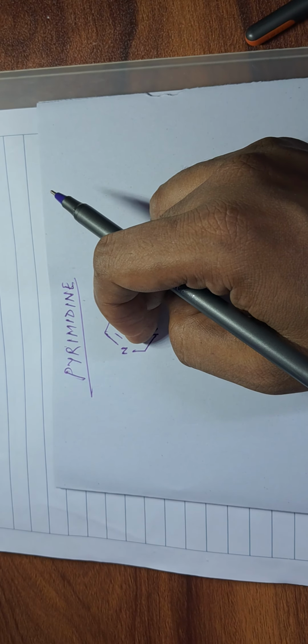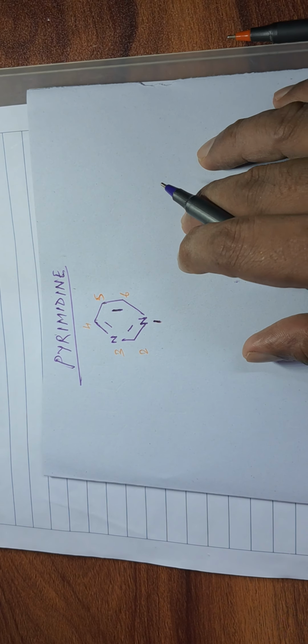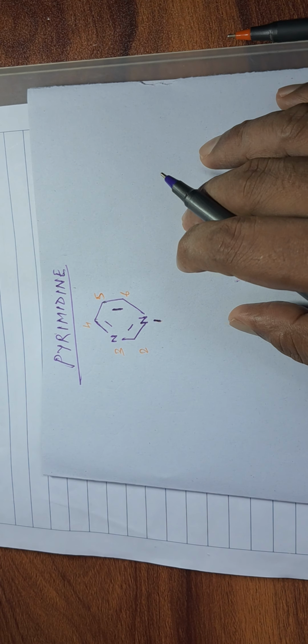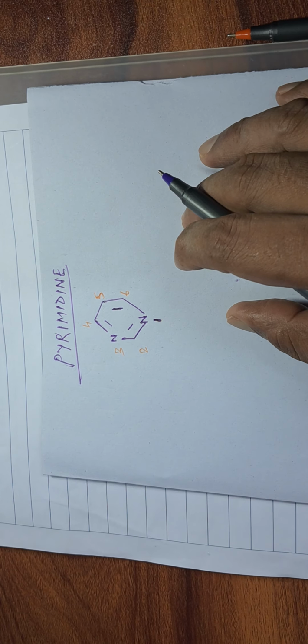So from where are we supposed to start the numbering? Any of the nitrogens, but preferentially this one. So this is position 1, this one is 2, this one is 3, this one is 4, this one is 5, and this one is 6. So this is how the numbering goes. With that we are done with the numbering of pyrimidine. As I said, please don't forget that pyrimidine is one of the important nitrogenous bases, the essential building block, or we can say the central body of the essential building blocks of DNA.